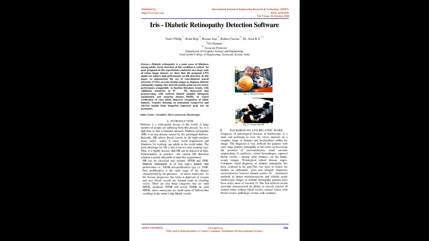DR can be classified into normal, NPDR and PDR. Diabetic retinopathy is of two types, namely non-proliferative, NPDR, and proliferative, PDR. Non-proliferative is the early stage of the disease characterized by the presence of microaneurysms. As the disease progresses, the retina is deprived of oxygen and new blood vessels are formed, which leads to clouding vision. There are also three categories: mild NPDR, moderate NPDR and severe NPDR. In mild NPDR, microaneurysms are small areas of balloon-like swellings in the retina's tiny blood vessels.